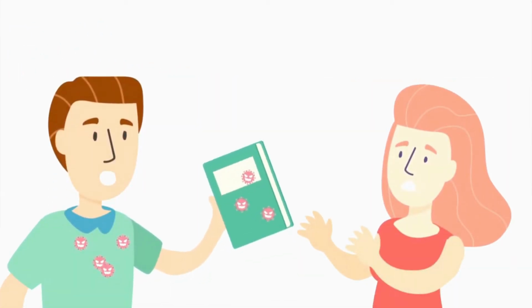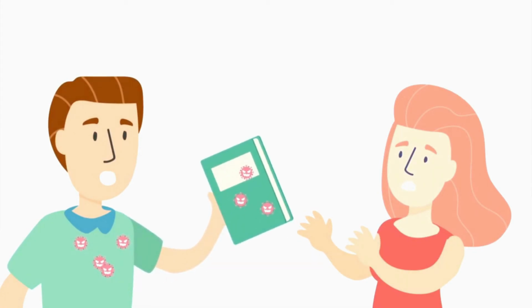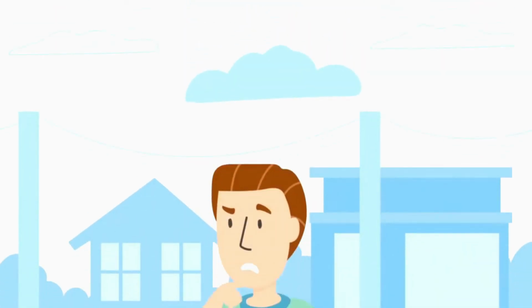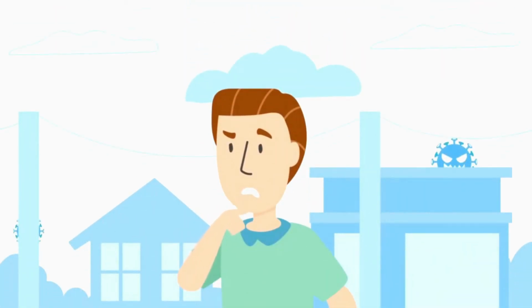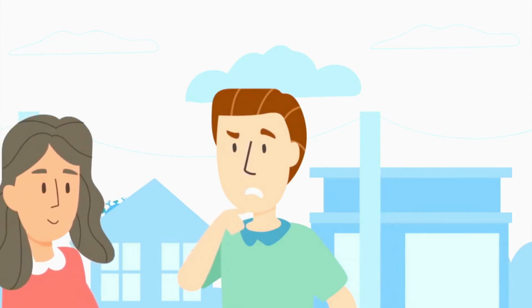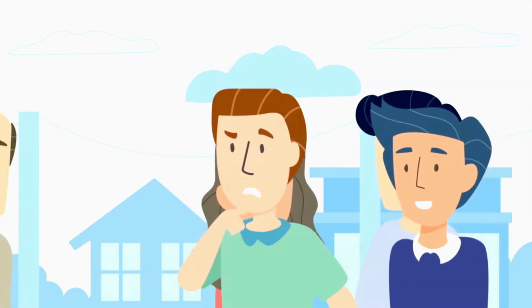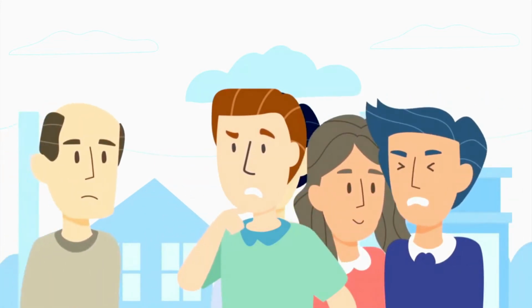Therefore, we will be easily infected with coronavirus if there are infected people near us. We don't know where the coronavirus is hiding. We also don't know anyone who has been infected because this virus does not cause symptoms at first.